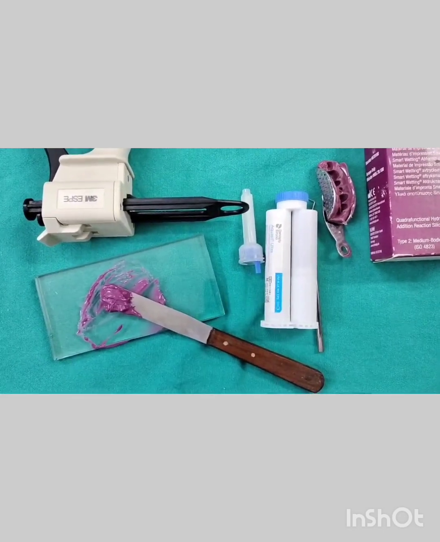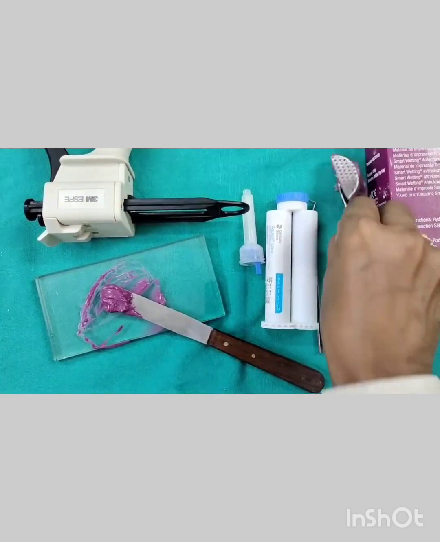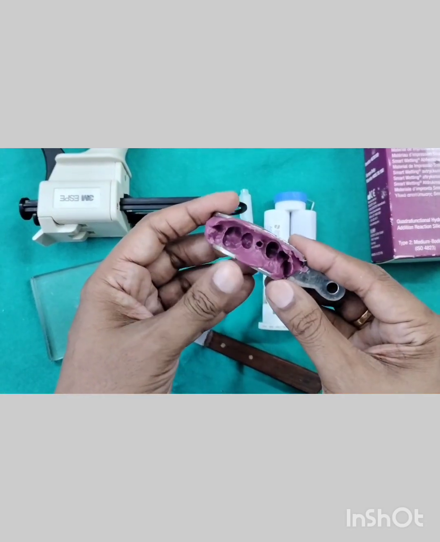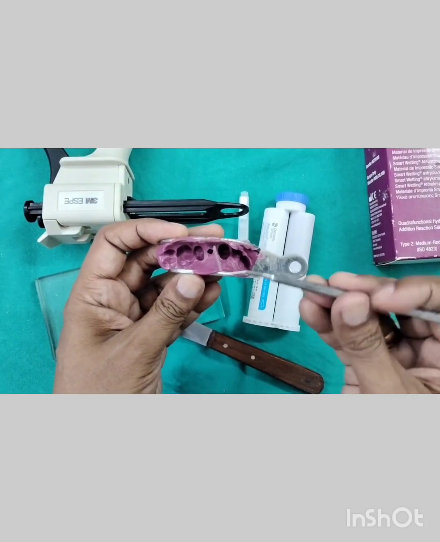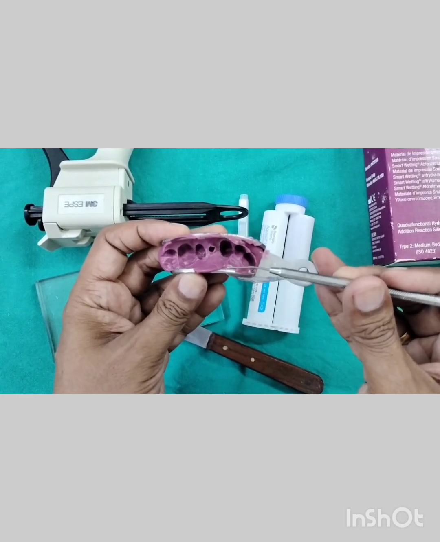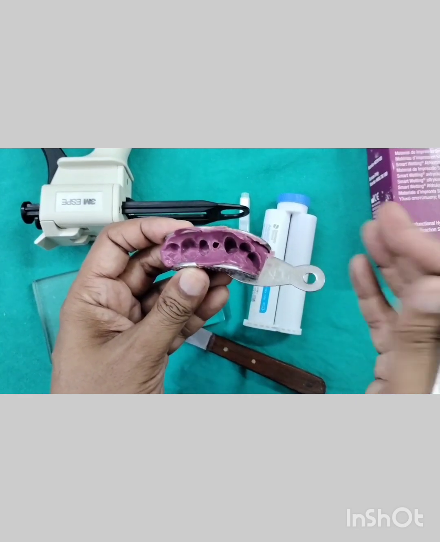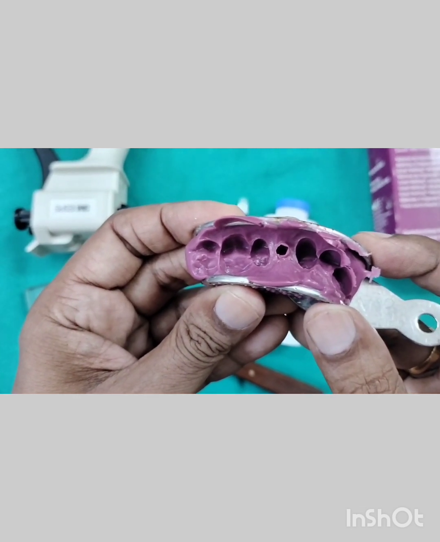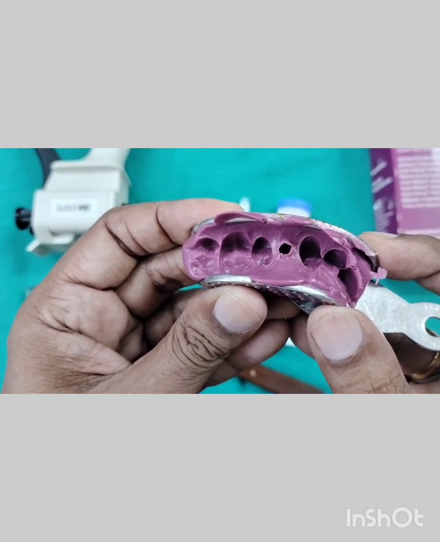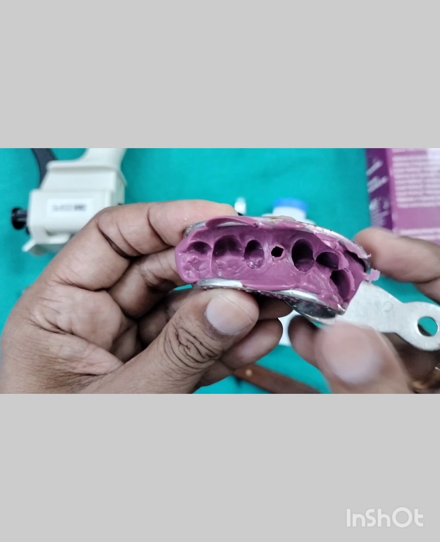So once you have made the impression, you wash the impression like this. Now this is for a single implant which I have made an impression, and you see the clarity and the accuracy. Yes, this is a closed tray impression, sectional impression which I have made.